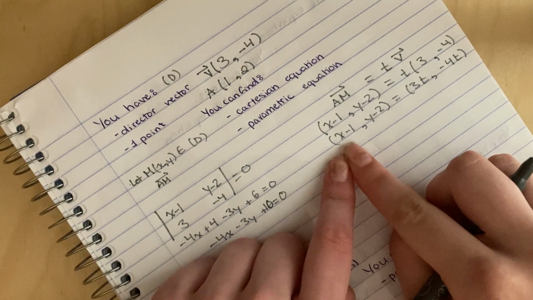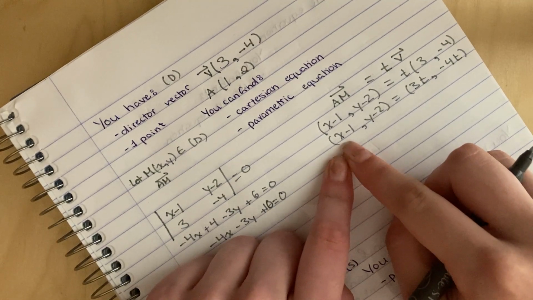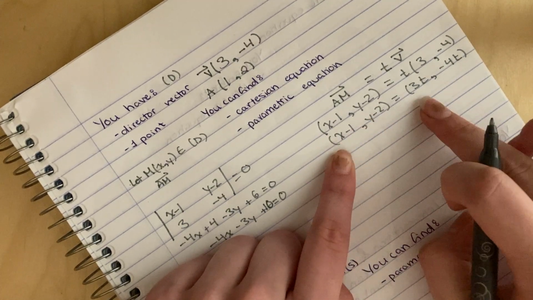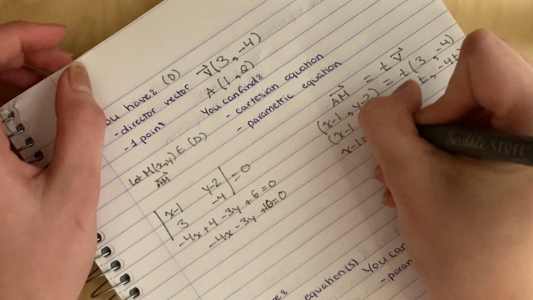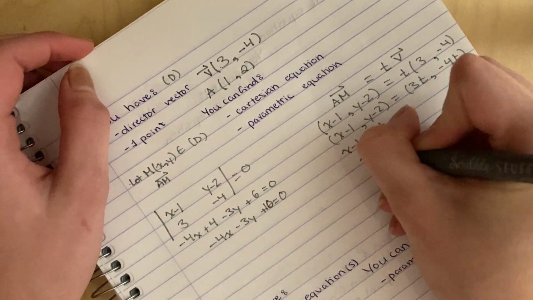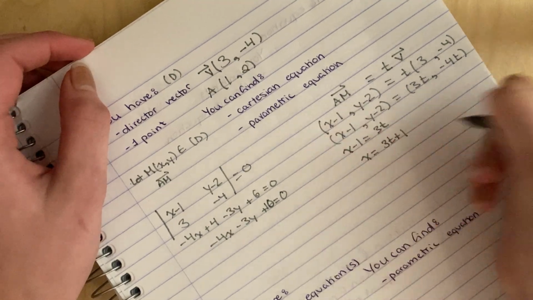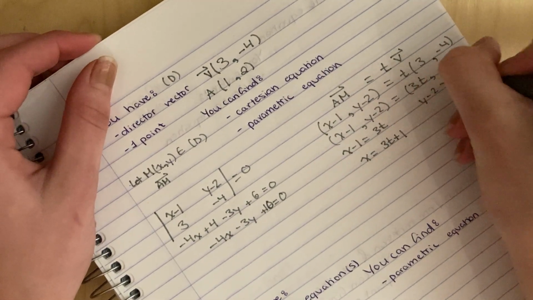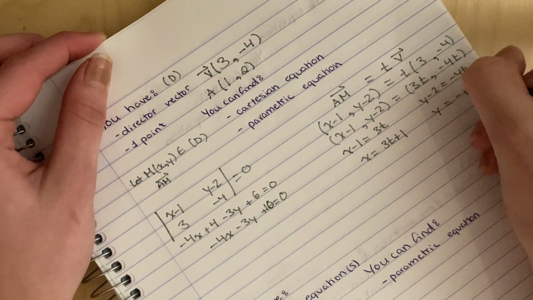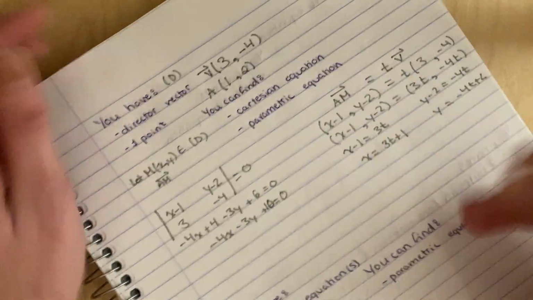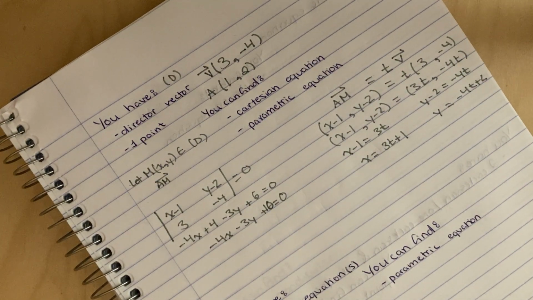Then you take each side alone. So x minus 1 equals 3t, so x equals 3t plus 1. y minus 2 equals minus 4t, so y equals minus 4t plus 2. And those are your parametric equations.